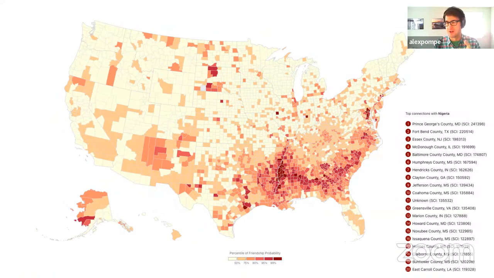Oh, sorry, before we do, I want to point out also, we can look at not just the country level. Here we can look at the top social connectedness index values between counties in the United States and Nigeria. So you can see here Prince George's County in Maryland in the United States, which is right outside Washington, D.C. So I think there's a lot of diplomats and things. There's the highest probability that a random person in that county will have a Facebook friend in Nigeria over any other county in the United States. And we can color the entire map of US counties in the United States according to the social connectedness index, as you see.